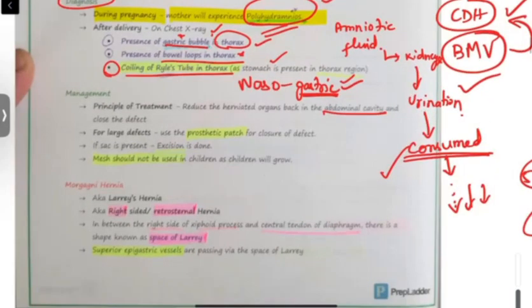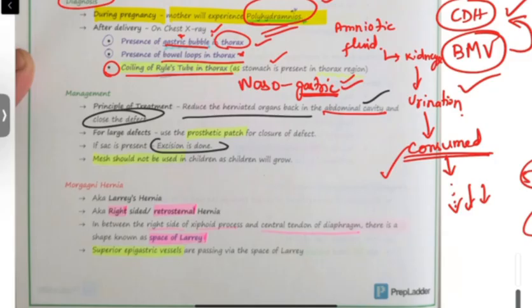So we'll reduce the herniated contents back into the abdominal cavity and close this defect by using a mesh, or if possible, excision of the sac can be done. Mesh is not used in children because children will grow and the defect won't stay a particular size. It will start becoming bigger as the child grows. So mesh is not usually used. A prosthetic patch is used in case of large defects.